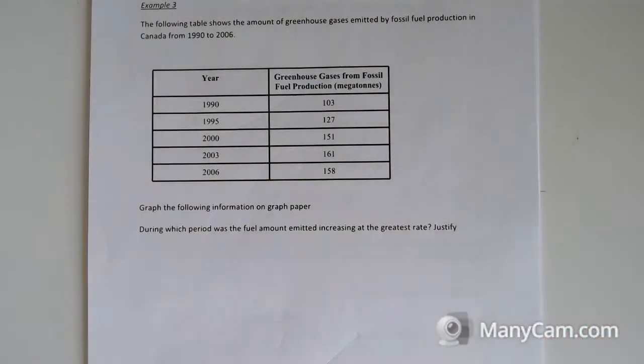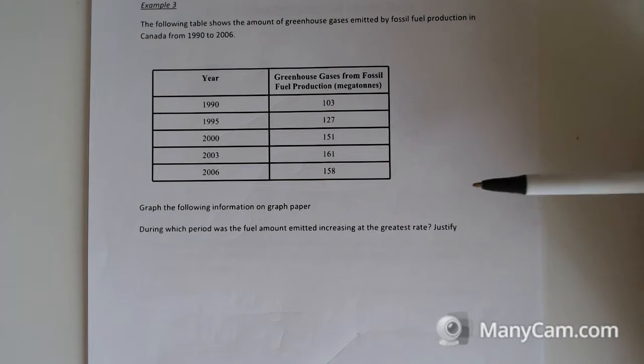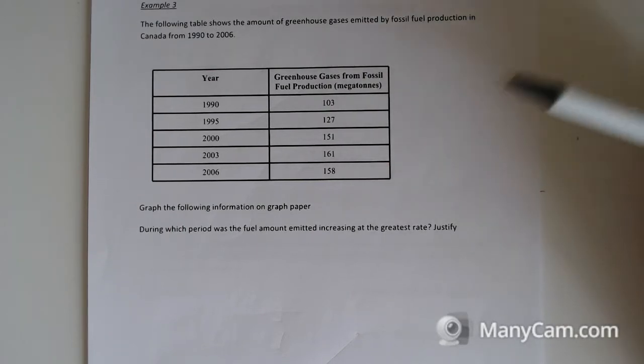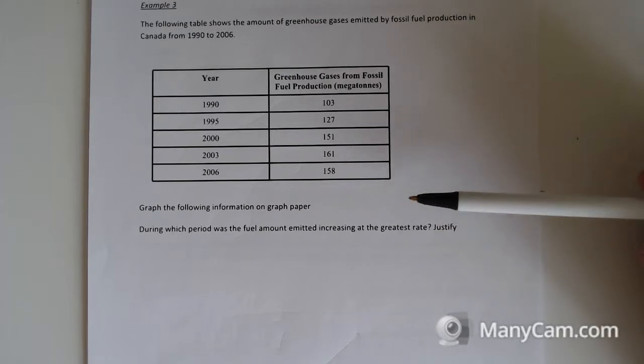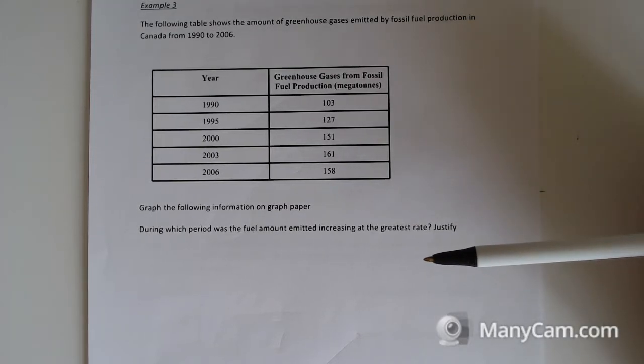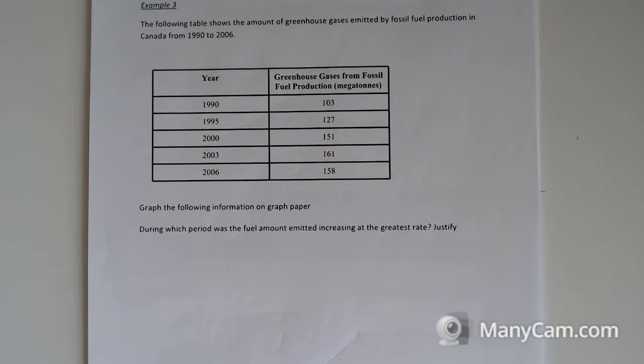Example 3. The only problem with this unit is there's a lot of different types of questions. So even if you've tried the ones in this worksheet, doesn't mean you're ready for the test. You have to actually try lots of homework questions to make sure you're ready. Anyway, let's try and finish this nice and quick.